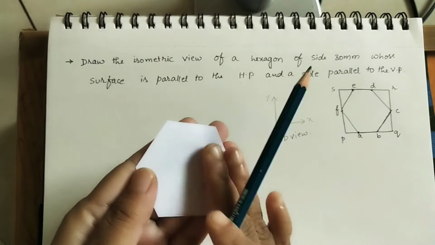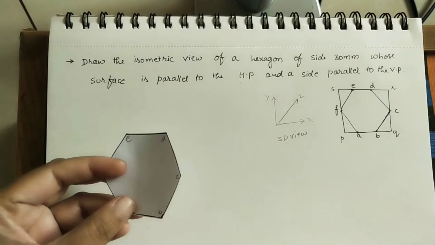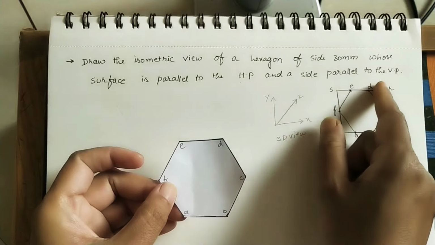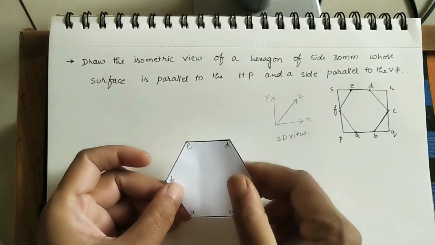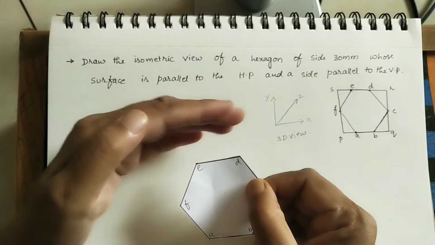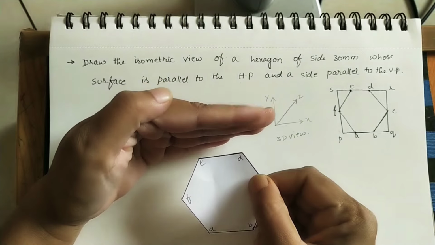This is the surface. So this surface is parallel to the horizontal plane. Let us assume this is the horizontal plane. Now this surface is parallel to HP, and a side is parallel to VP. VP means vertical plane. One of the sides is parallel to VP. Let us take this as the vertical plane. So this side is parallel to this vertical plane. The meaning is that the gap between the vertical plane and this side is constant.